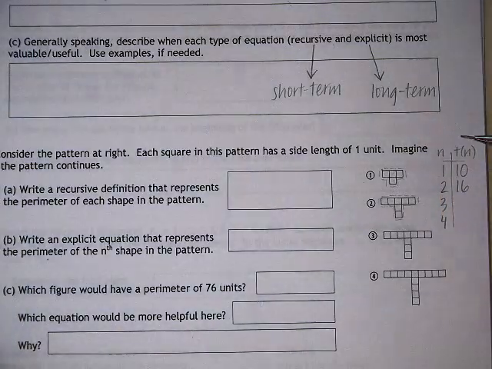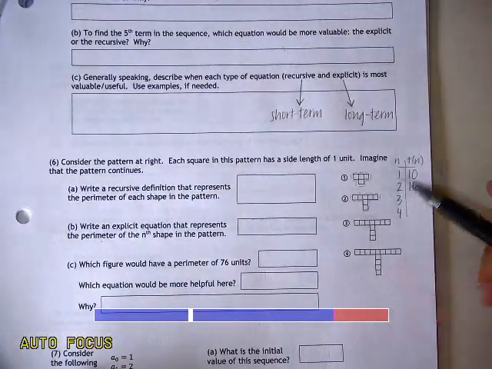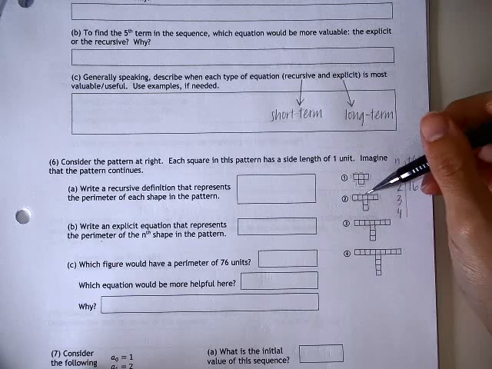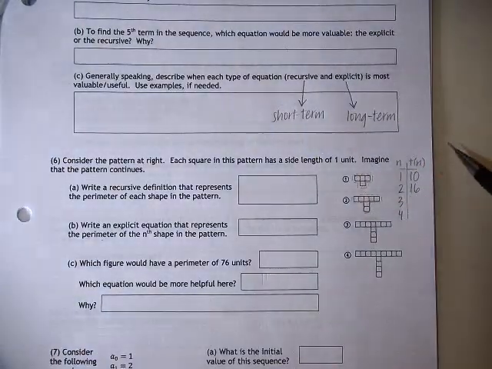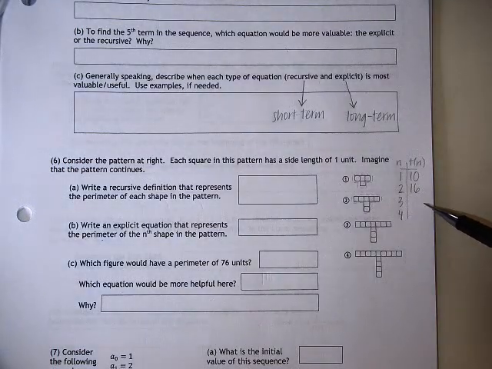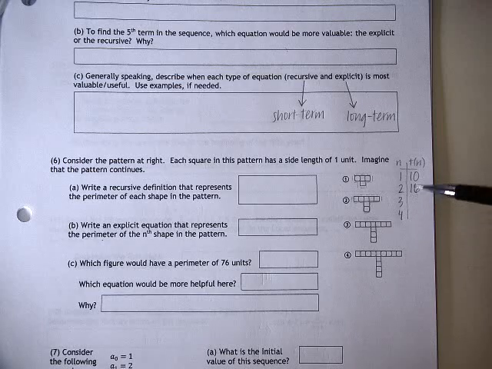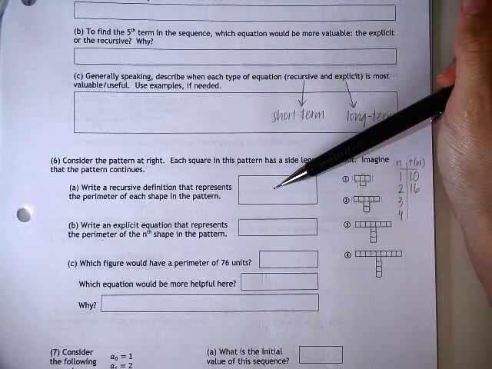Because it's going to get really tedious to keep drawing all those little square figures, and that's certainly not the point of this question, to just completely wear you down with tedium. So look for patterns, and once you see a pattern, you can abandon the counting individually thing, and you can simply use your pattern to help you not only finish as much of the table as you need, but to write your recursive definition.